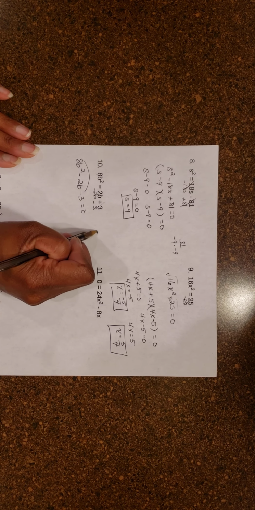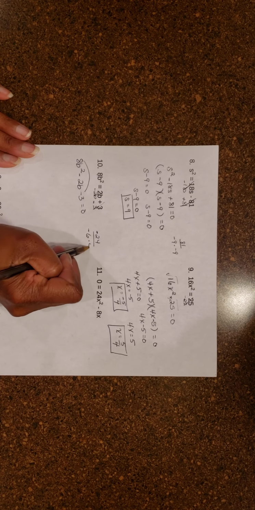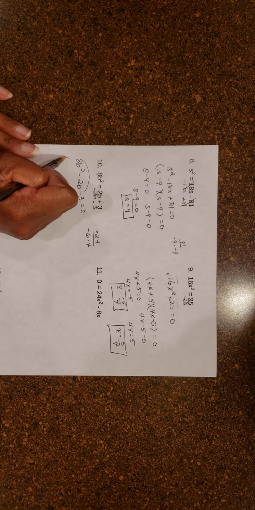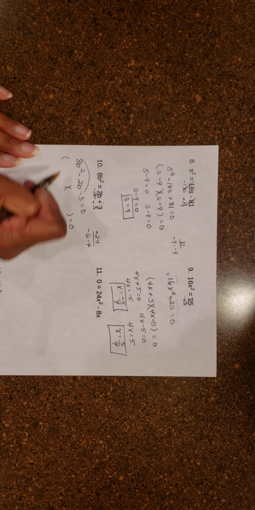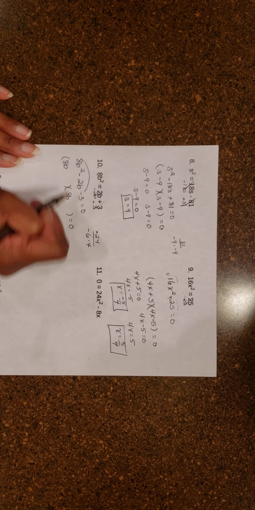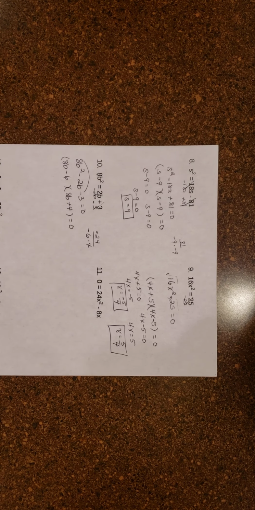Factoring when a is not 1, I need a negative 24. I'll be using a negative 6 and a 4, because that will give me my negative 2. Setting up my parentheses for my factors, 8b minus 6 and 8b plus 4 is equal to 0.